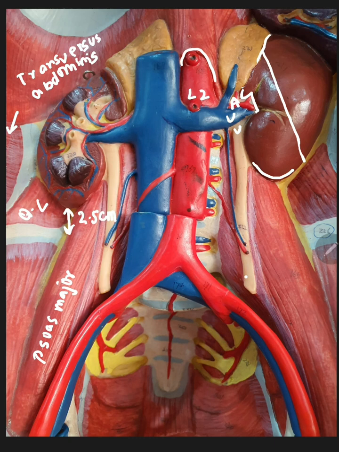Talking about the coverings of the kidney, the first covering is that of the capsule. The second covering is the perirenal fat or the perinephric fat, which fills up the extra space in the renal sinus. The third is actually the renal fascia, which is blending with the diaphragmatic fascia superiorly, and inferiorly it is blending with the iliac fascia.